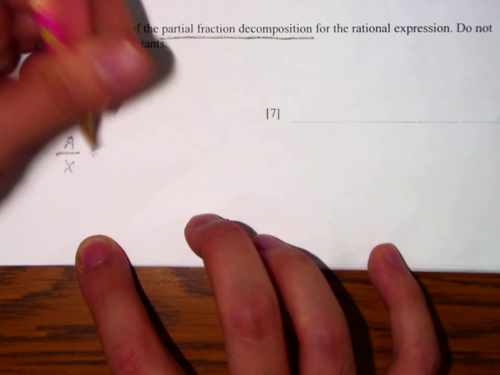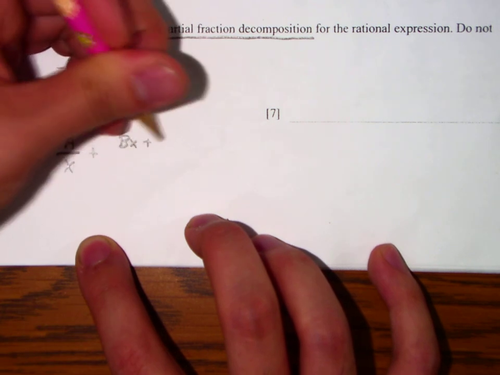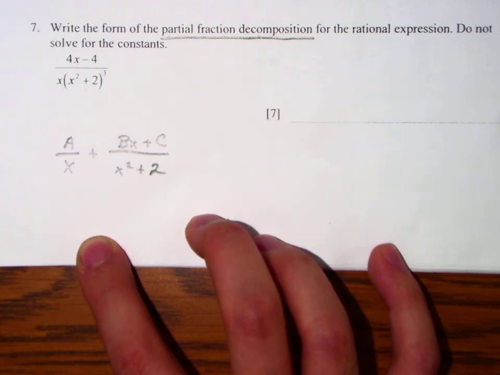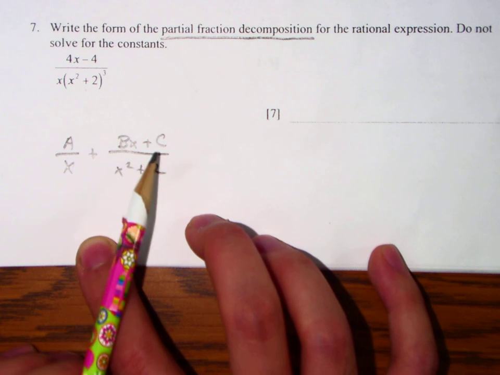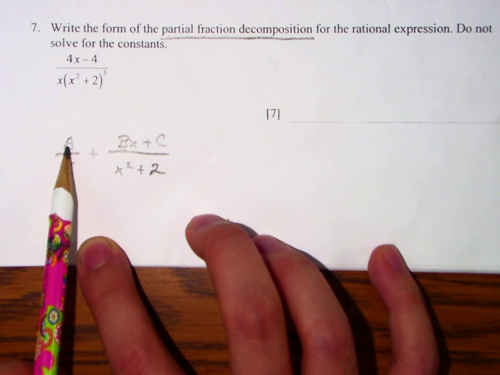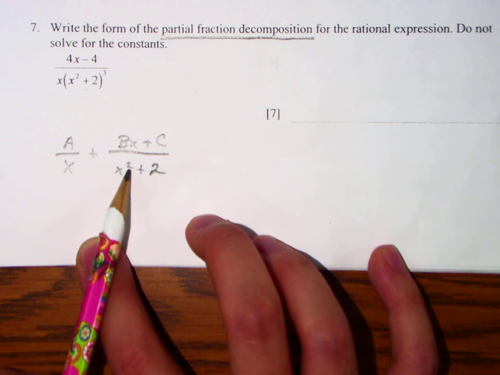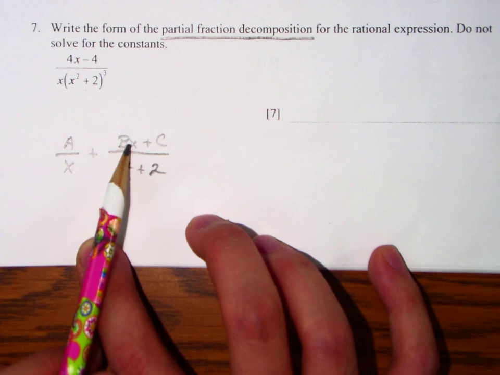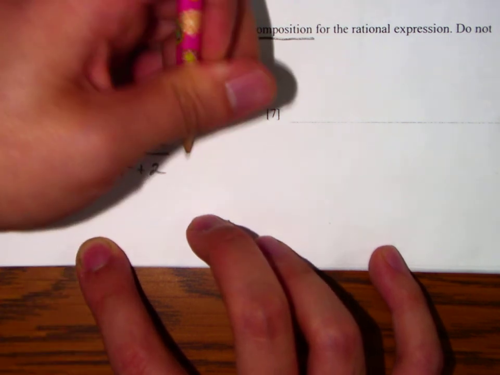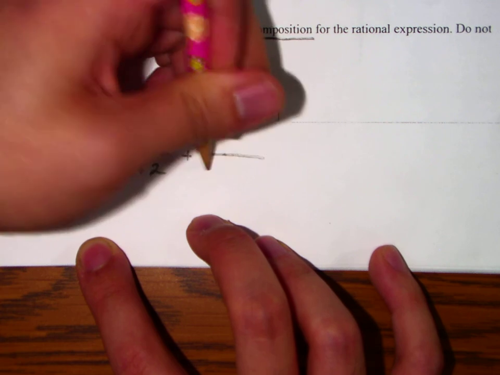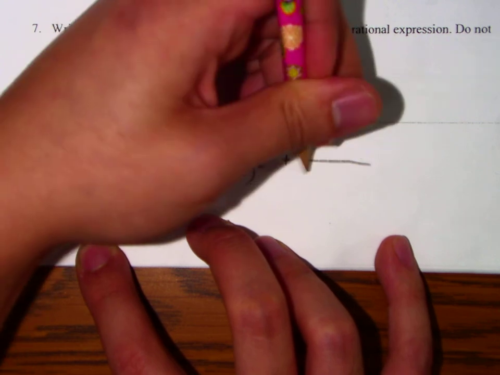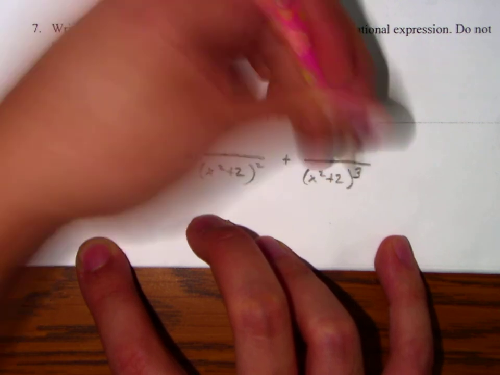So remember, for quadratic factors, we're going to have something with a linear term up top. Again, we're going to have Bx plus C. So if it's linear on the bottom, we just have a constant up top. If it's a quadratic factor, we're going to have a Bx and a C. And this time we have a multiplicity of 3. So we're going to write it as x squared plus 2, plus (x squared plus 2) squared, plus (x squared plus 2) to the third.